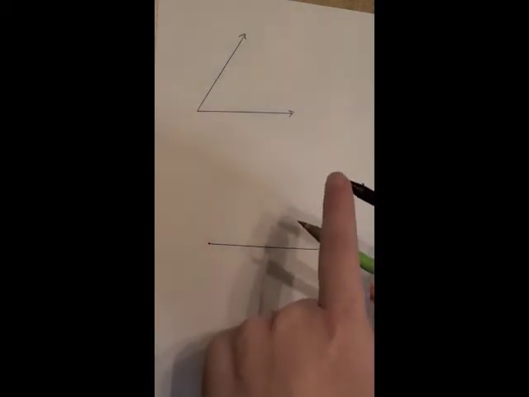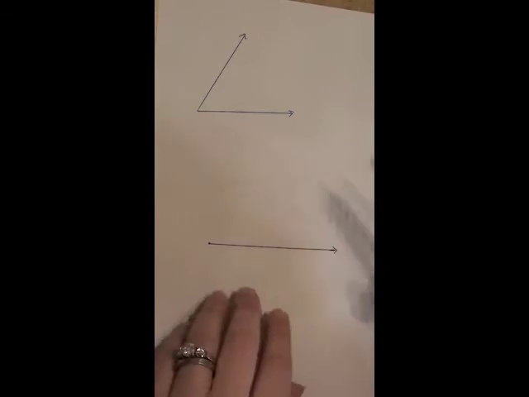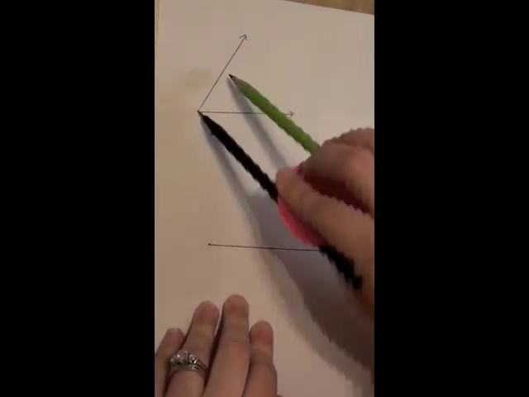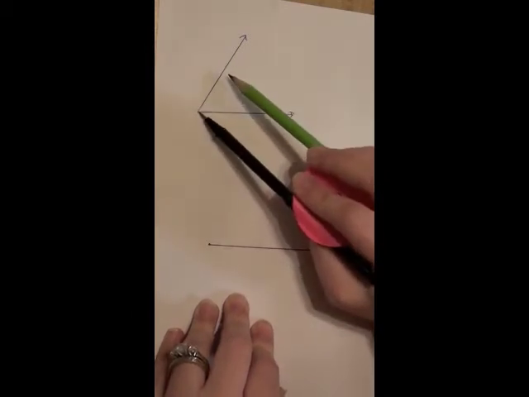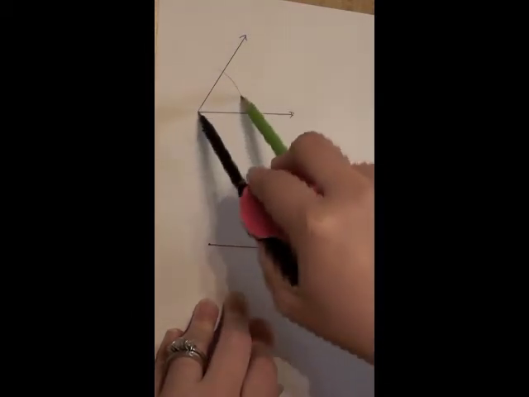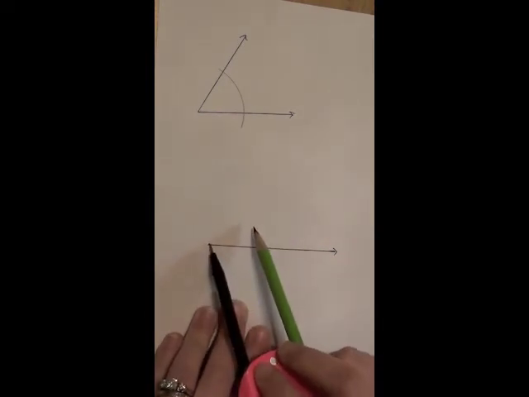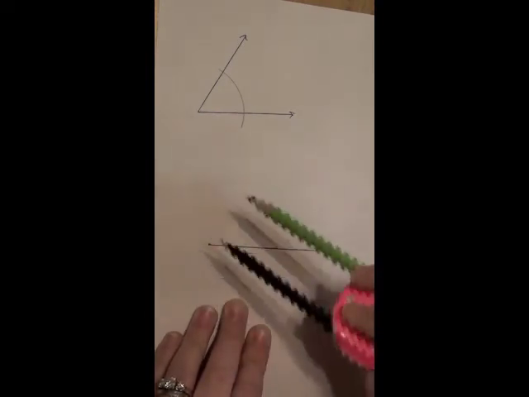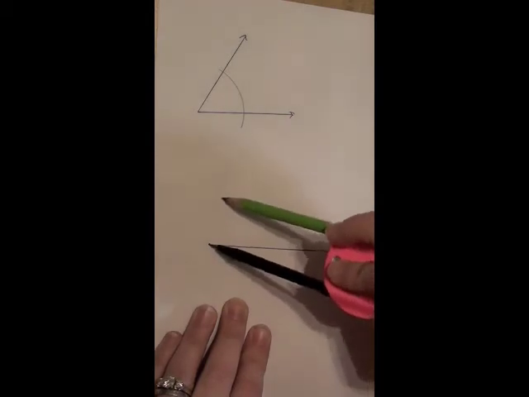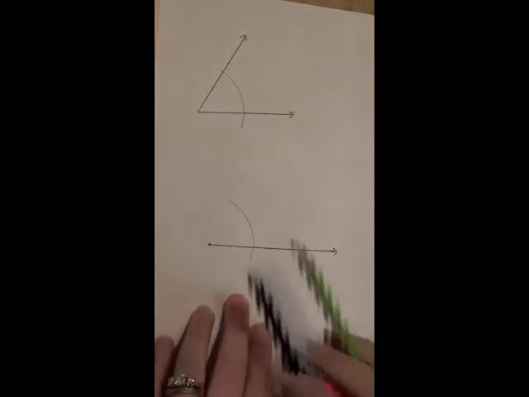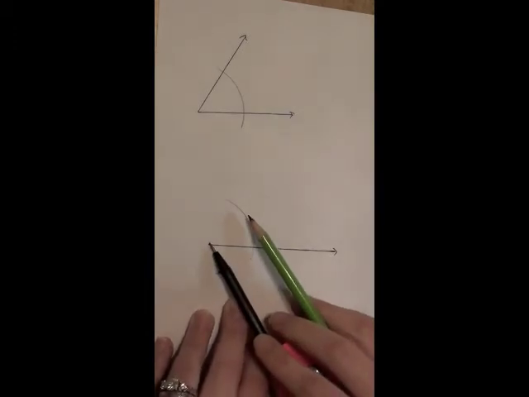So you take your compass and you put the center of your compass, remember that's the pointy part, that's the black side, on the vertex of the original angle. And you draw an arc, your choice in the size, but whatever size you use, you now go down to the ray that you drew and you draw an arc of the same size on your ray from the end point of the ray.